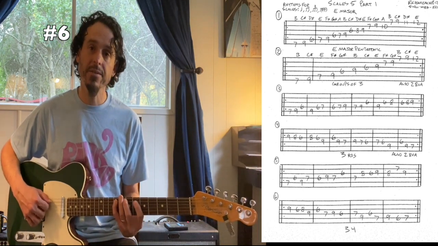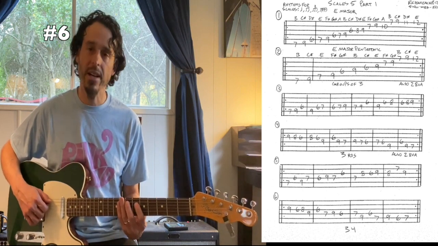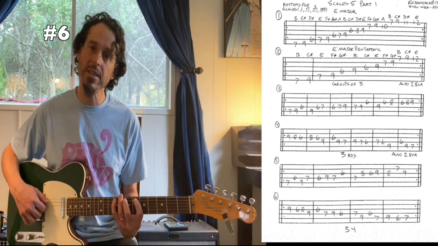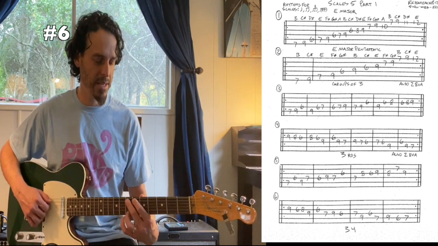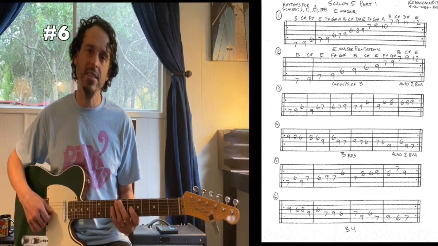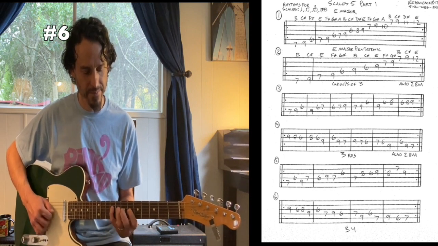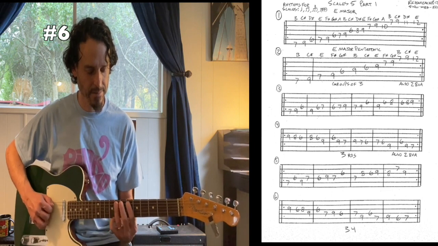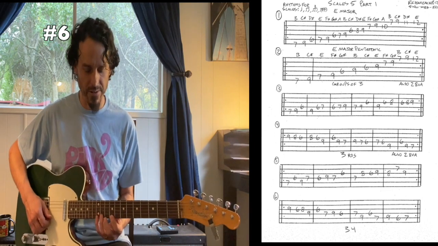9th fret 5th string, 6th fret 4th string, 7th fret, here's my E on the 5th string, back up to the 9th fret 5th string, and then to end it, we'll go 6th fret 5th string, back to the note E on our 7th fret 5th string. Okay, now here's descending thirds, starting 1 octave. And then here's the 2 octave scale, thirds.